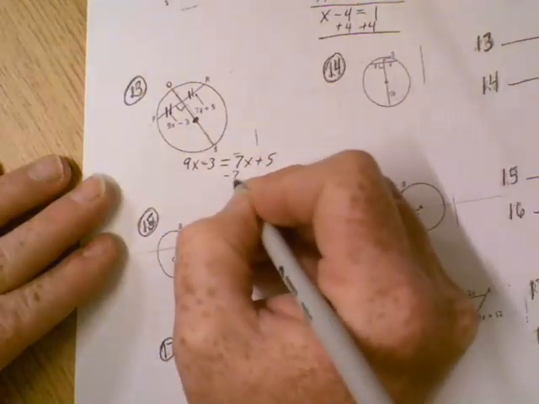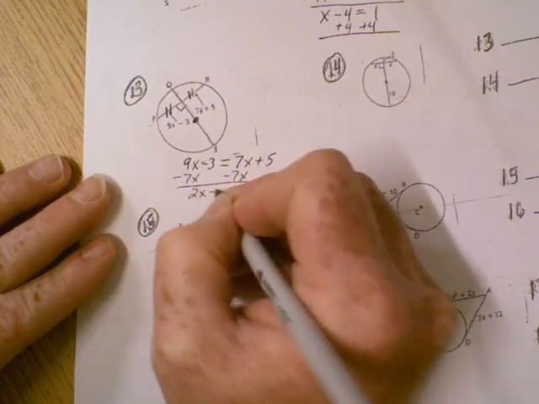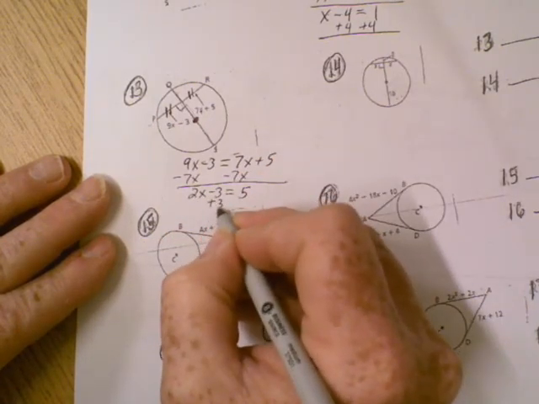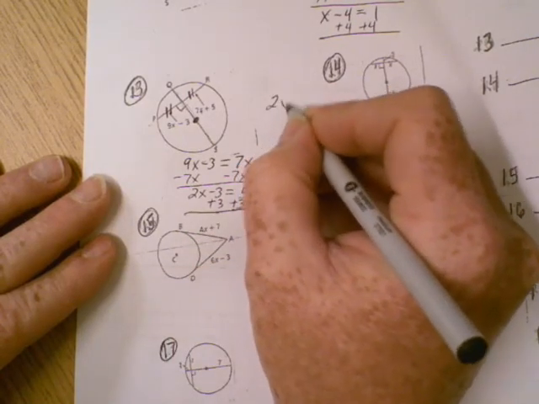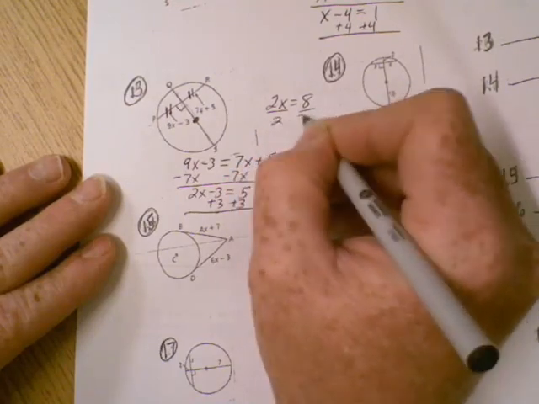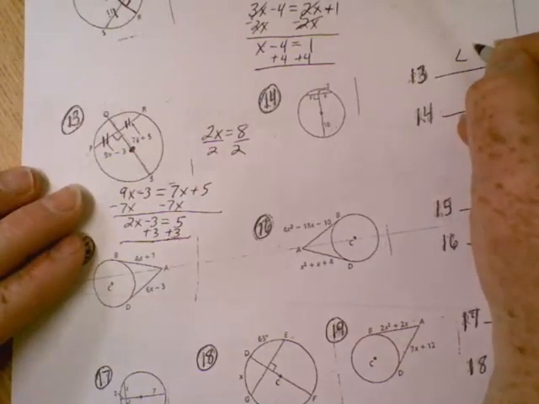And I'm just going to solve that. I end up with 2x minus 3 equals 5. Add 3 to both sides. I'm going to rewrite this up here because I'm running out of room. 2x equals 8. Divide by 2. And 8 divided by 2 is 4. So the answer number 13 is 4.